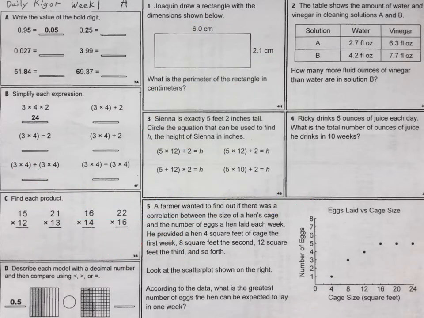Number 2, the table shows the amount of water and vinegar in solutions A and B. How many more fluid ounces of vinegar than water are in solution B? So here's our question. They want to know how many more. Okay, so we're just looking at solution B. So we're going to mark through solution A because we don't need that one.